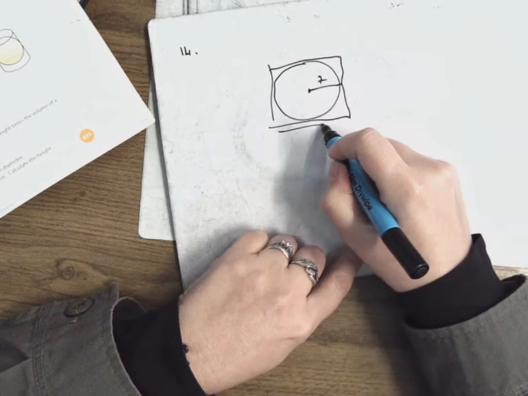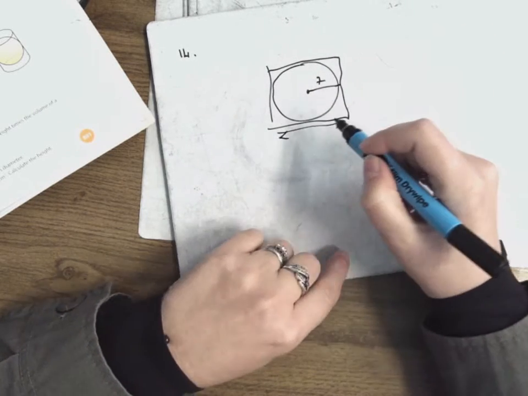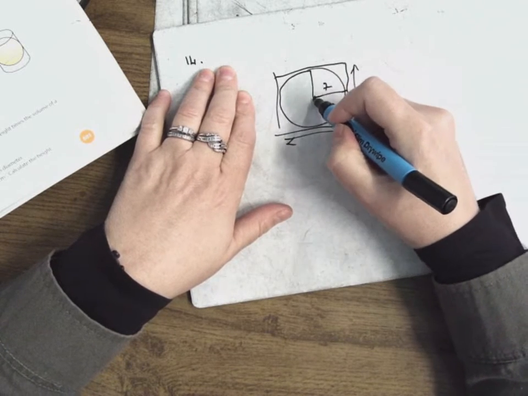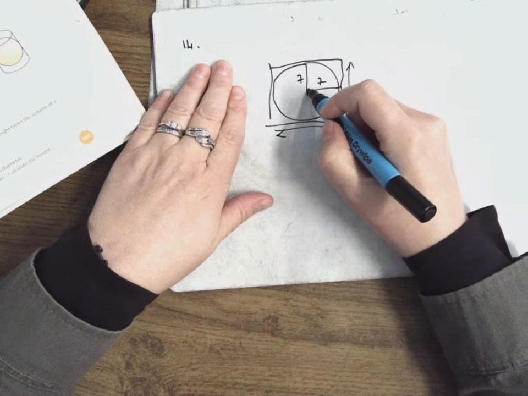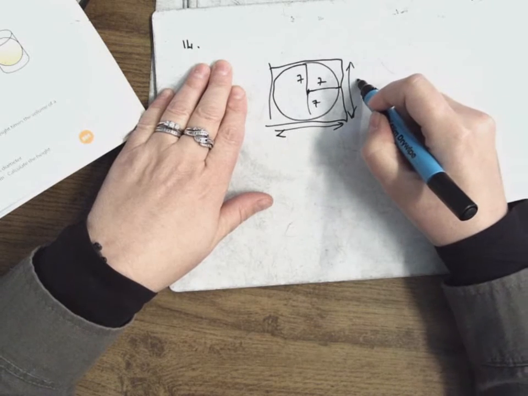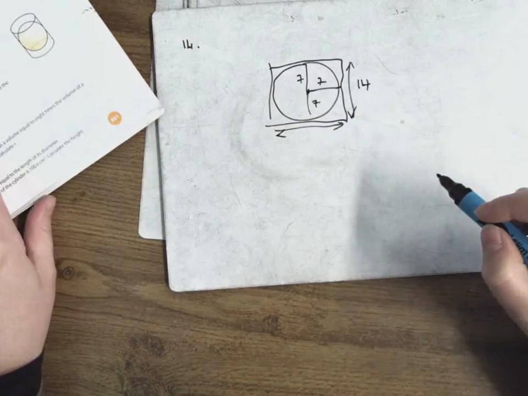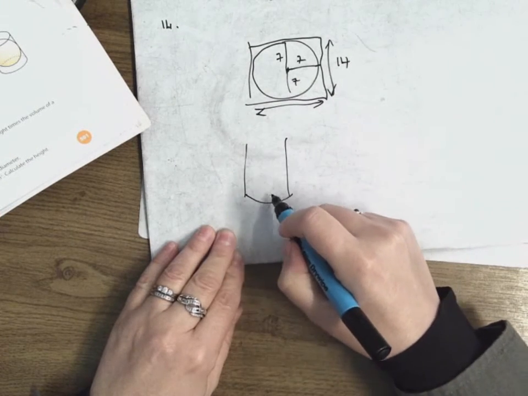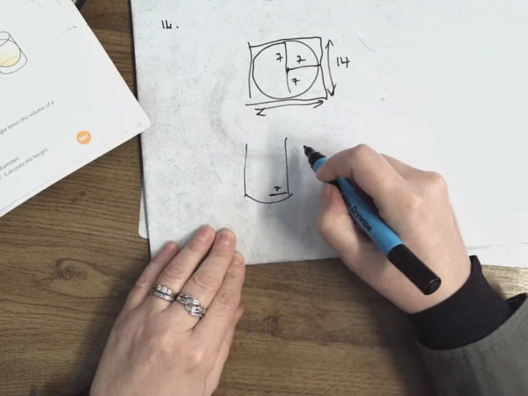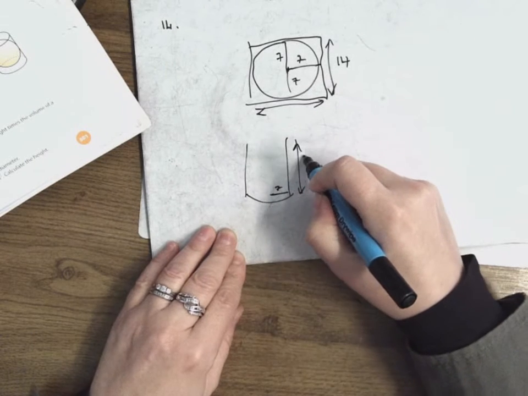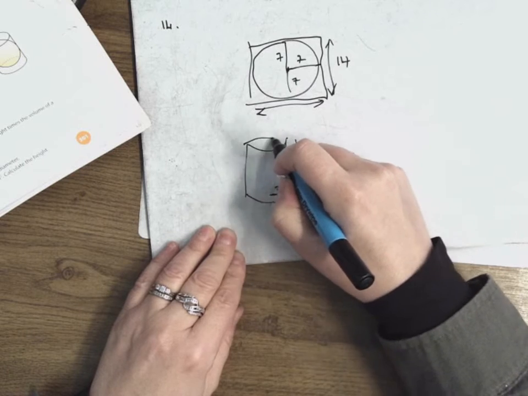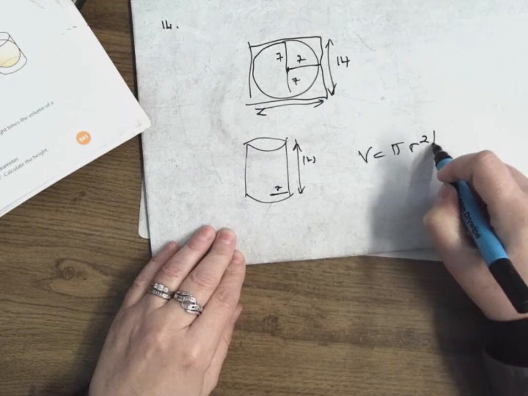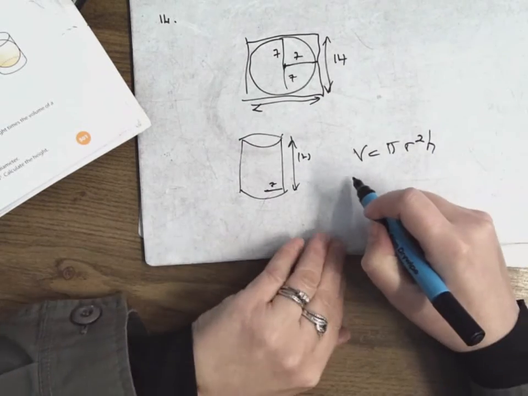So what's the whole height of the cylinder? We need the height of the cylinder. If the radius is 7 that way, it's 7 this way. What's the height of the cylinder? 14. Okay, so find the volume of the cylinder. It's got the same radius, the radius is 7, and I've just figured out that the height is 14. Off you go to your log tables, get the formula for the volume of the cylinder. It's pi r squared h, and they said correct to the nearest whole number.